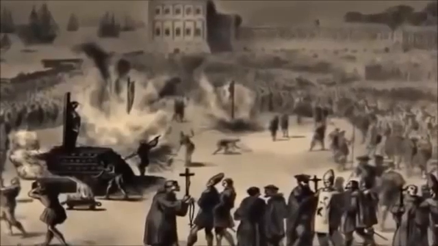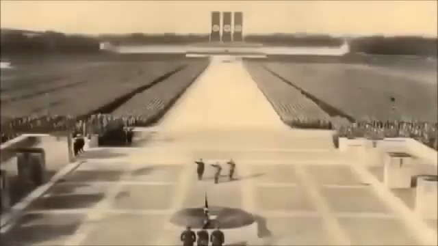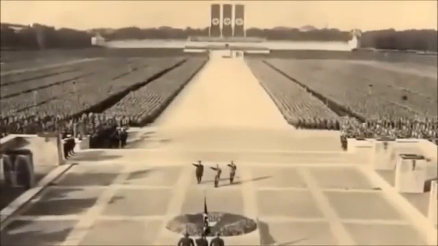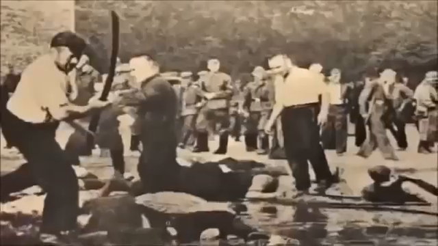The cruel massacre of the Catholic Church during the Dark Ages continued to the Holocaust, which killed 6 million Jews, the most tragic event in human history.